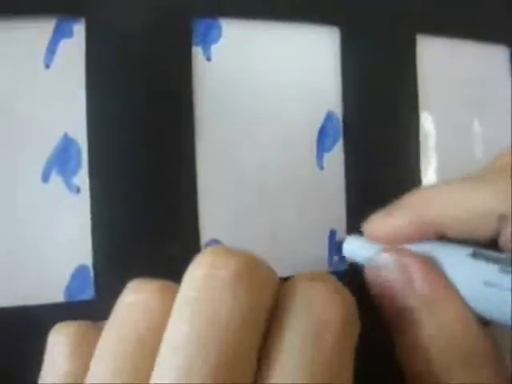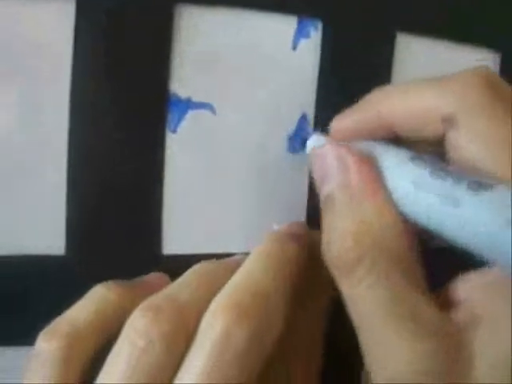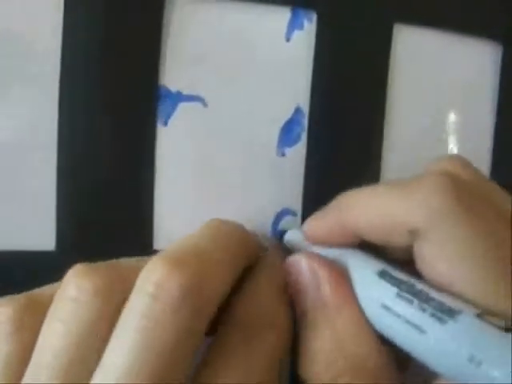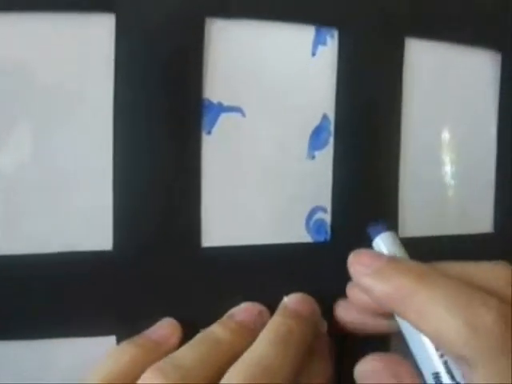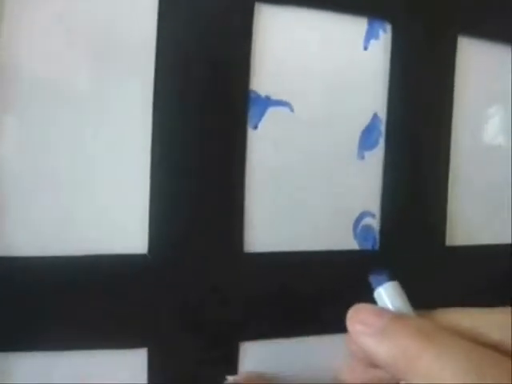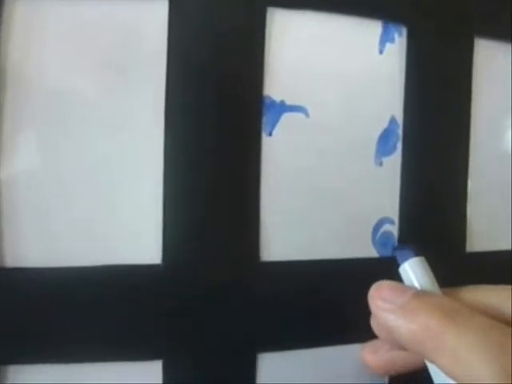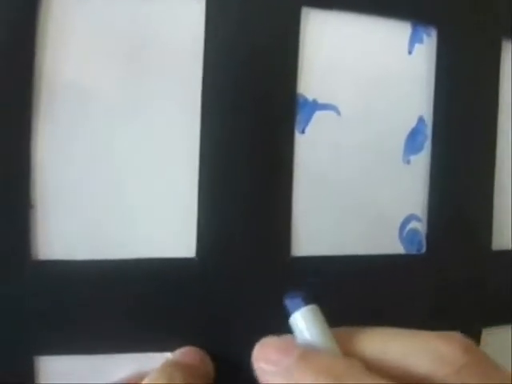Letter Z, that's 1, 3, 5, and 6. And W, that's 2, 4, 5, and 6. So here we have the letter W. Remember, this is the Braille alphabet when we're reading.